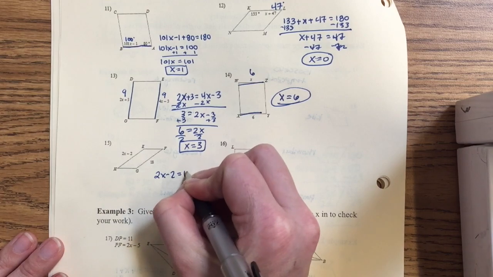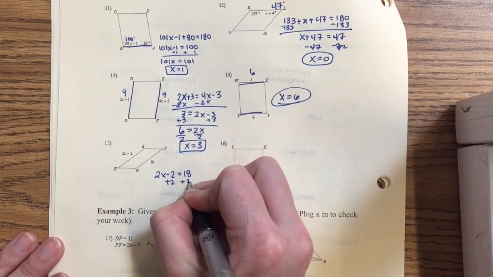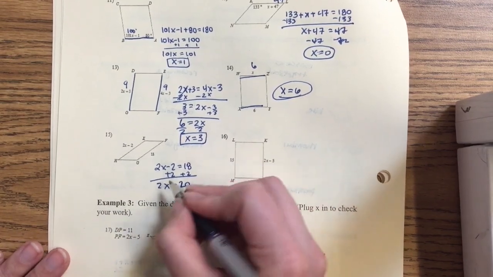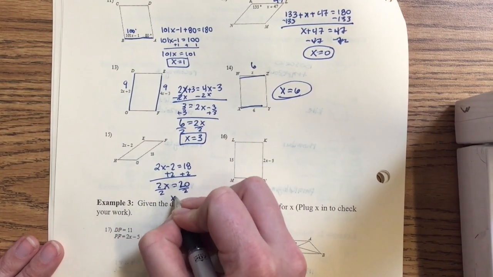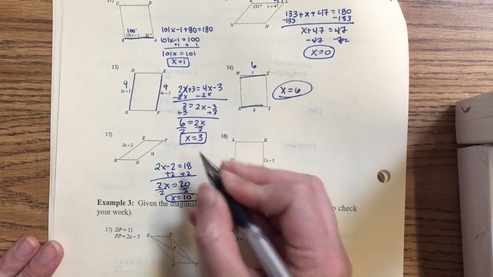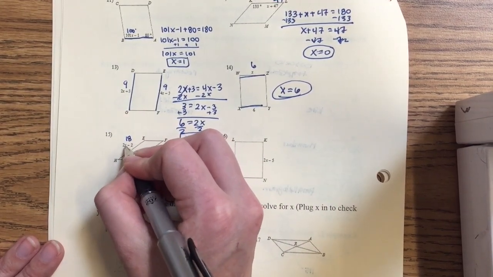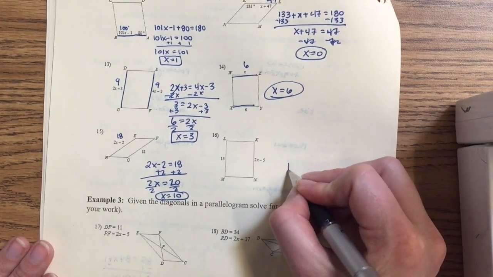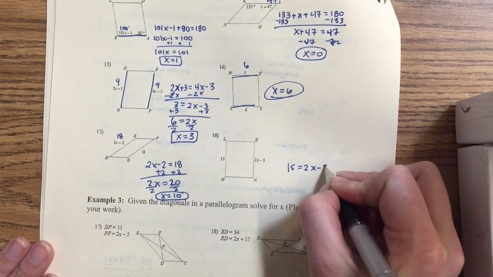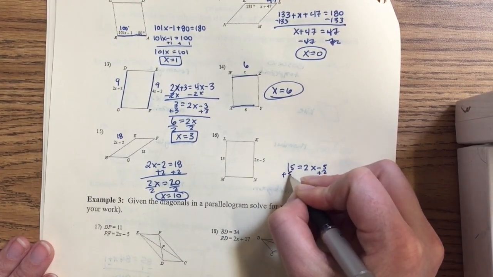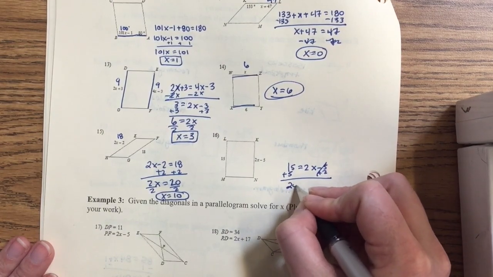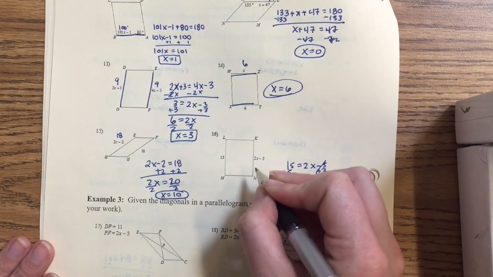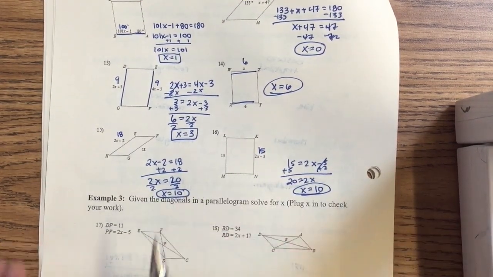2x minus 2 equals 18. 2x equals 20. Divide by 2 and x is 10. Plug it in, and you should get the same answer. 15 equals 2x minus 5. Add the 5. X is equal to 10 again. Plug it in, and you should get 15.